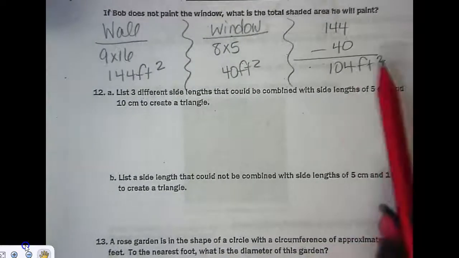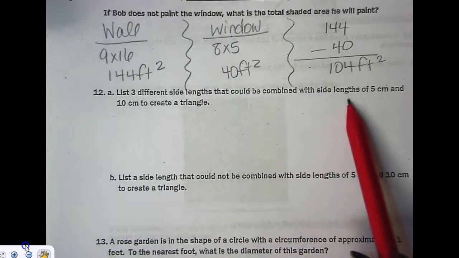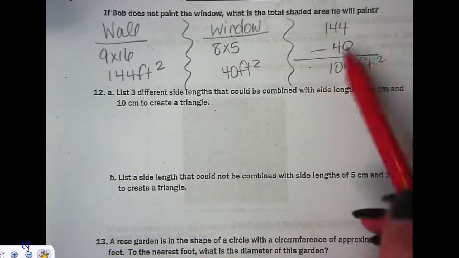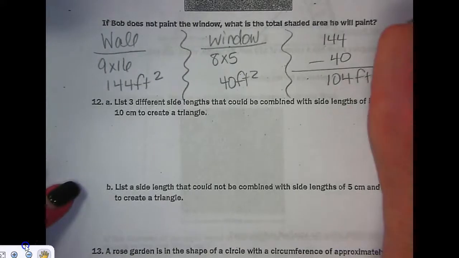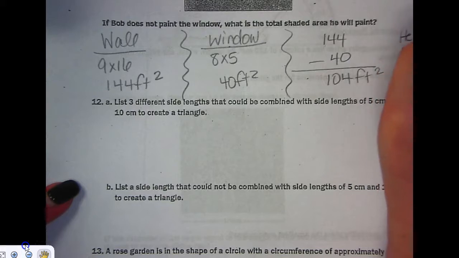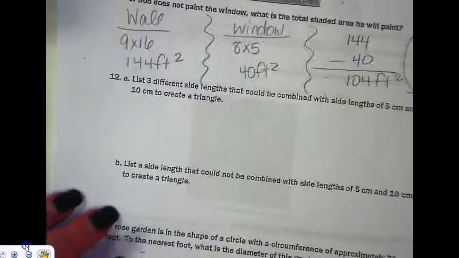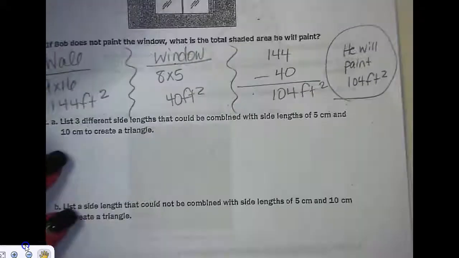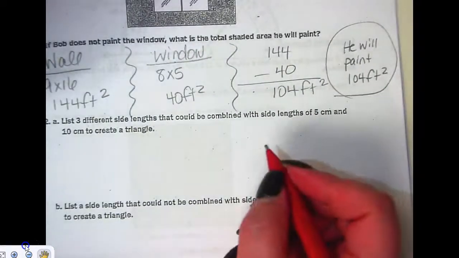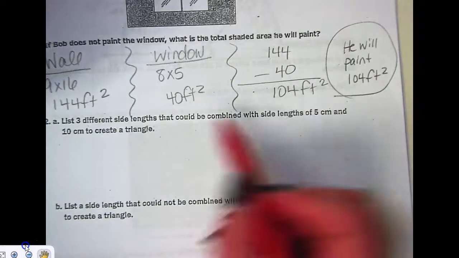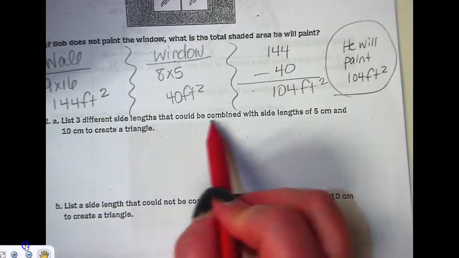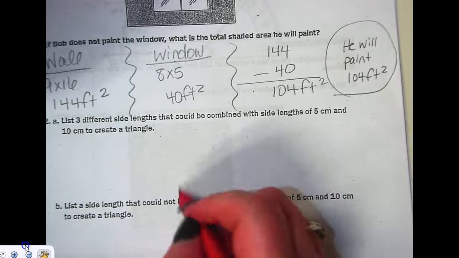All right. List 3 different side lengths that could be combined. Oh, make sure you have words here. He will paint 104 feet squared. Word problems need to have words in the answers. Don't let me forget that. Okay. Don't forget that. Ever. Ever, ever.